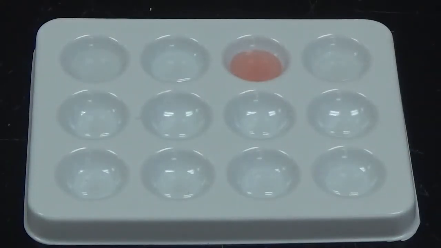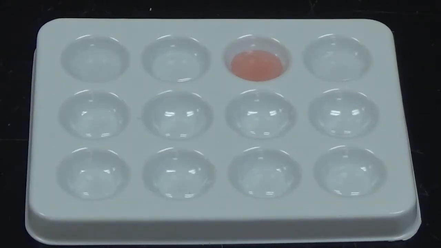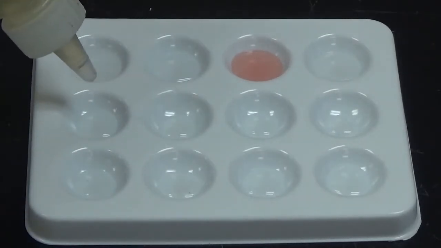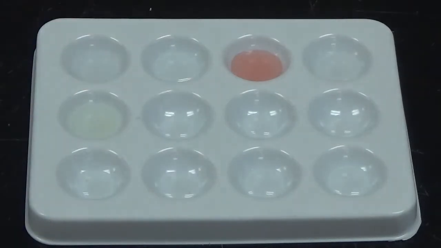So I'm going to put about 4 drops of potassium ferrocyanide into this well here. And nothing going on there but a little bit of diluted color. So no reaction.